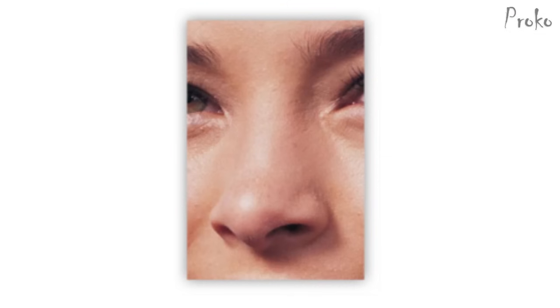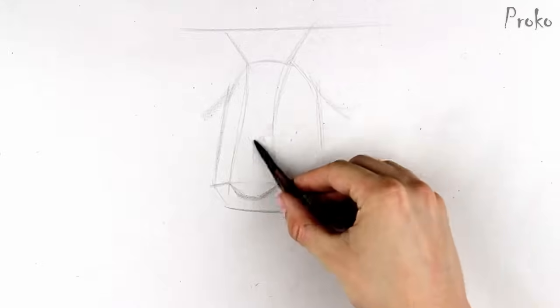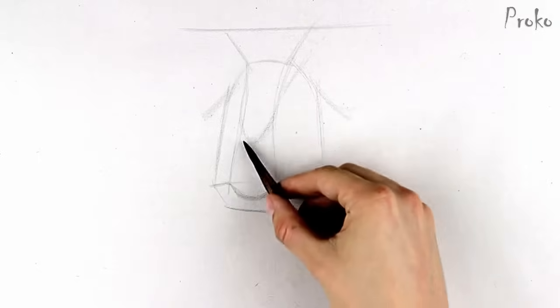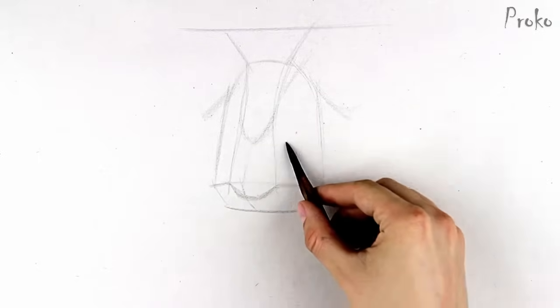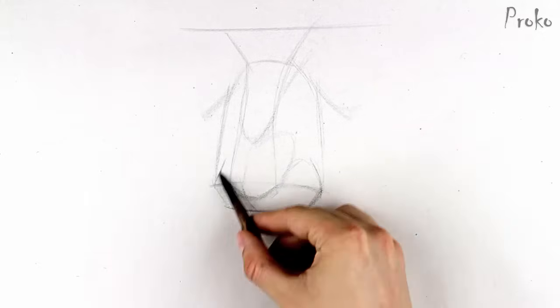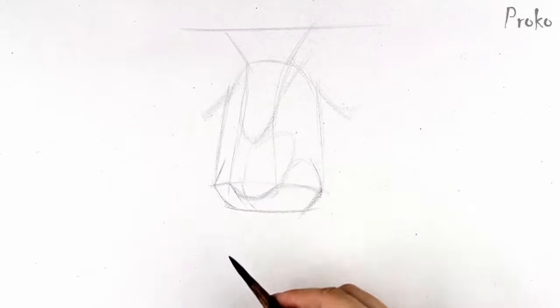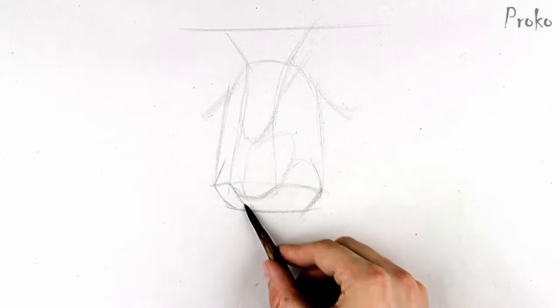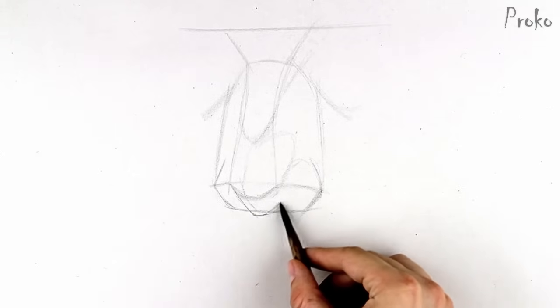The anatomical nuances are subtle and the plane changes, especially around the bridge, are really soft, but I still want to lightly map in the connections between bones and cartilage pieces because it'll help me place the subtle halftones later. Staying light here is very important. Her nose points down, and so the septum will extend further down than the wings.